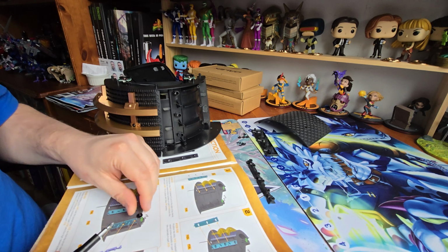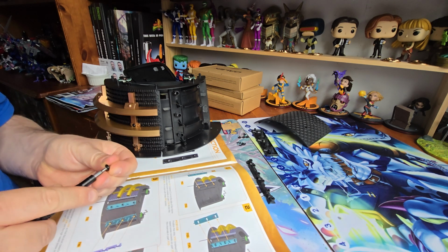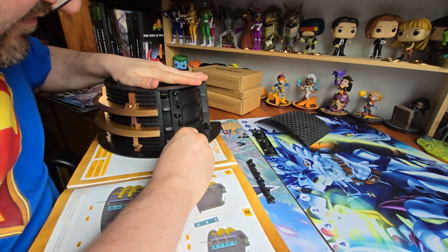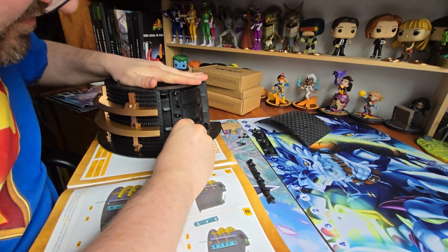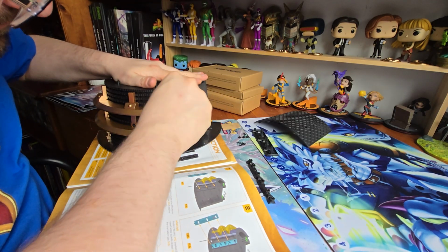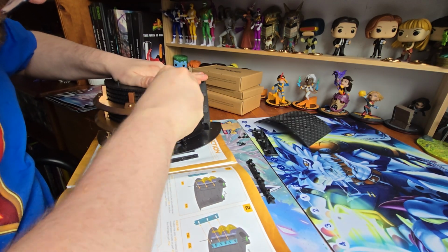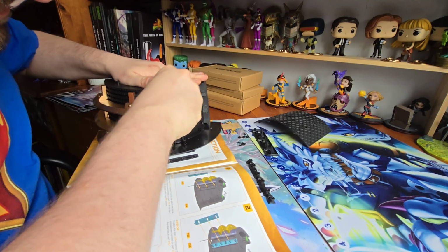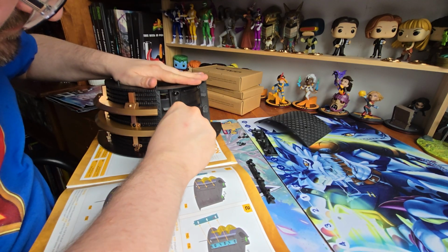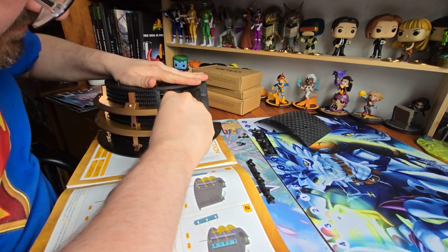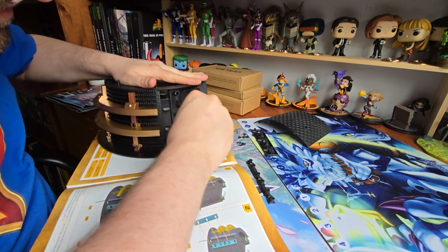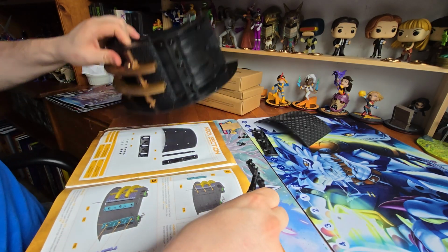Looks like it might fit a little better. Yep, that's better. So it's fitted nicely.